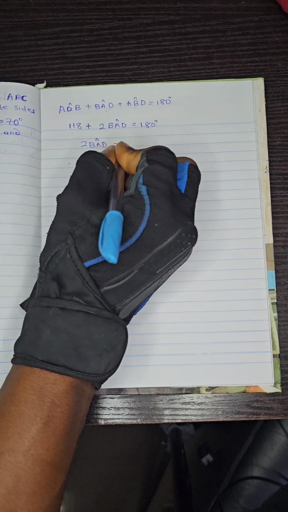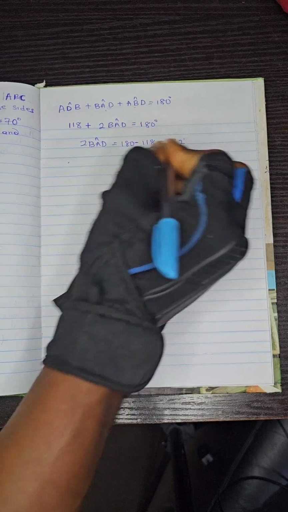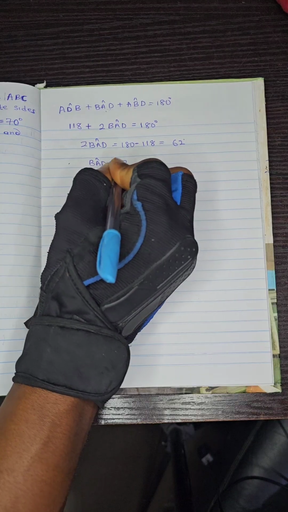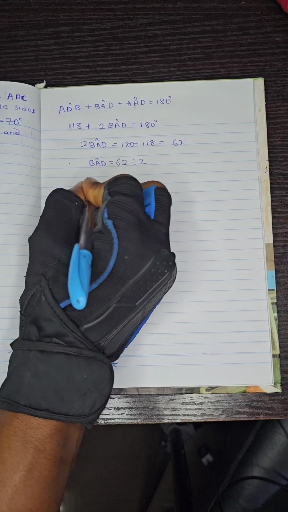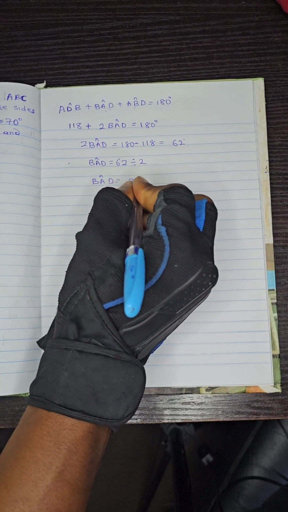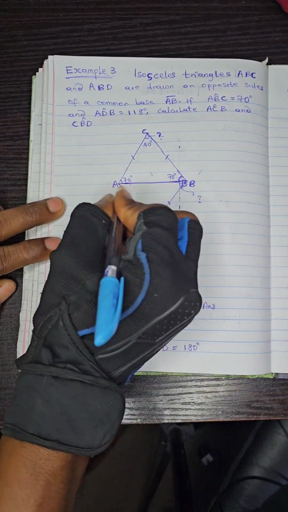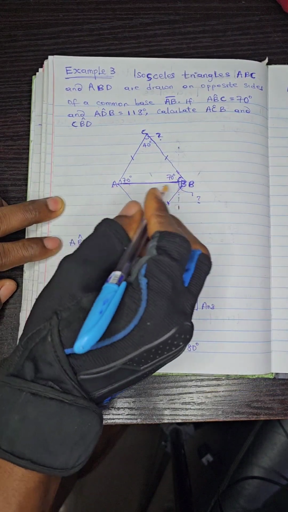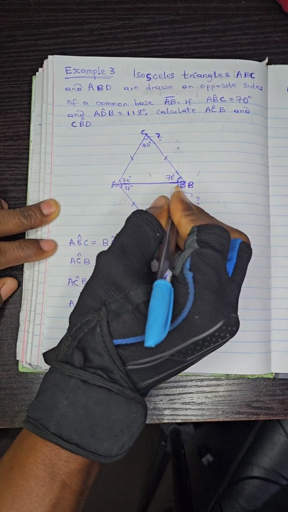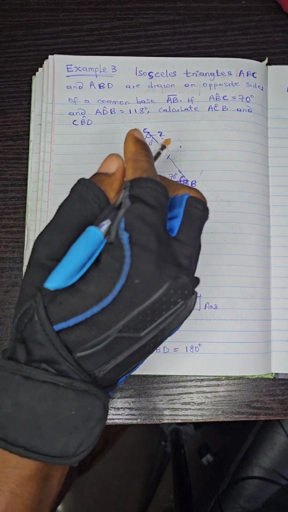So we make 2BAD the subject of the formula. We have 180 minus 118, which is what? 62 degrees. So BAD will now be 62 divided by 2. So BAD will give us what? 31 degrees. Are we together? So it simply means that this BAD is 31 degrees. And since we are dealing with an isosceles triangle, ABD will also be 31 degrees.